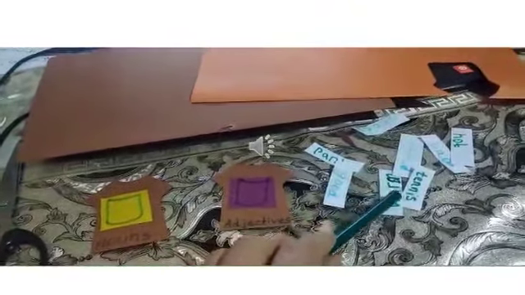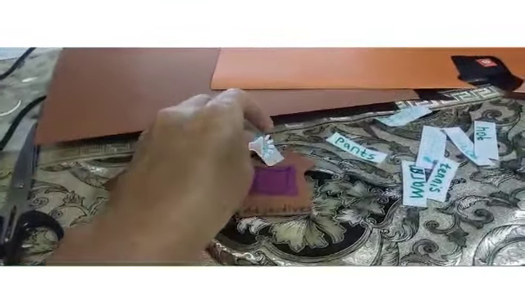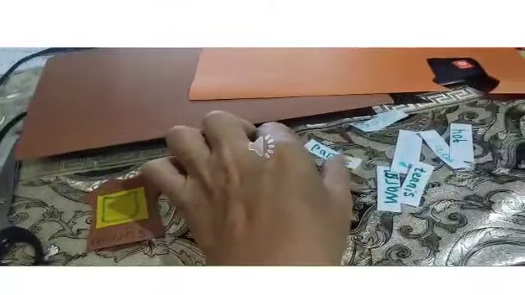I have a lot of cards which have noun words and adjective words written on them. For example, good is an adjective word, put in the pocket. And next, pants is a noun word, put in the pocket.